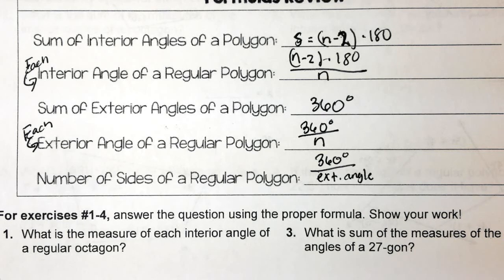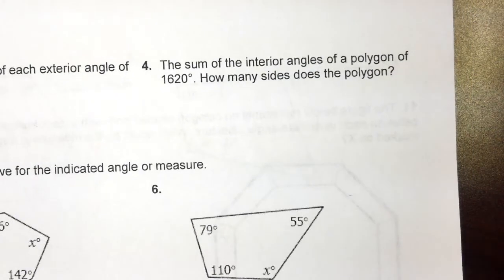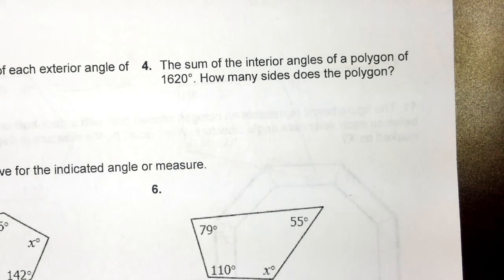So the ones I wanted to show you on here, just to help you, because these weren't shown in the notes. Number 4 says the sum of an exterior angle of a polygon is 1,620 degrees. How many sides does the polygon have? This is talking about interior angles though. So it says how many sides does the polygon have.